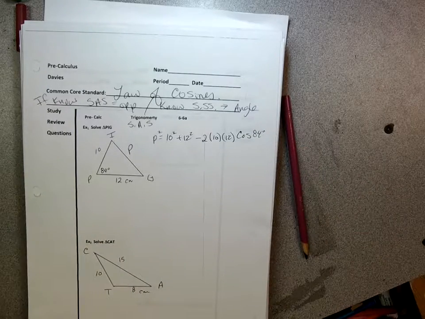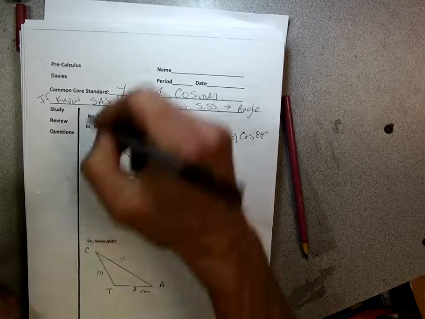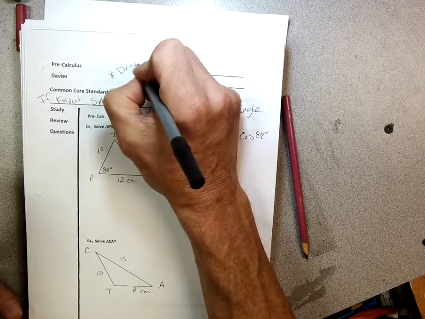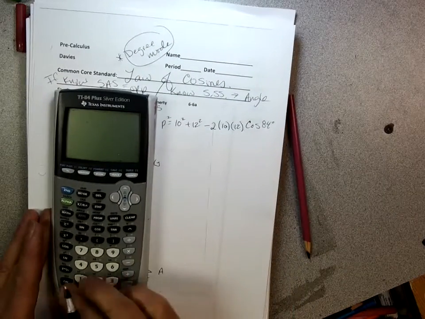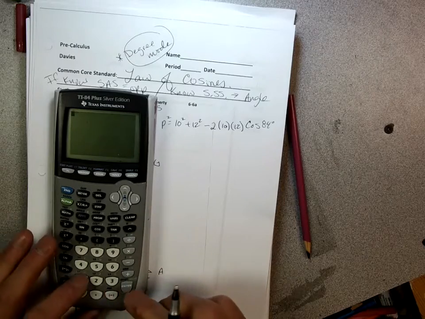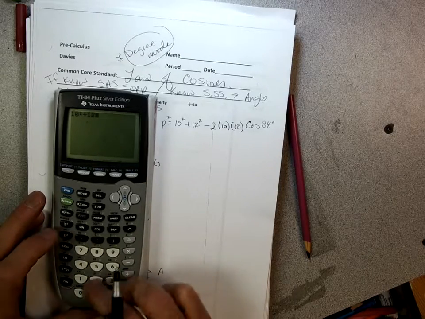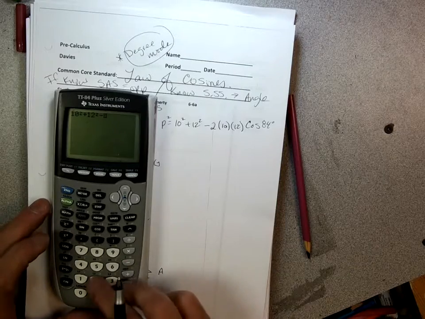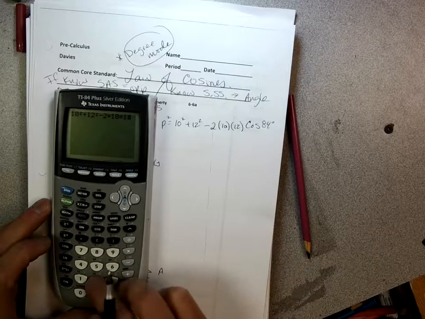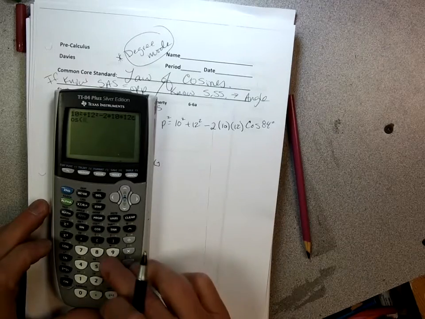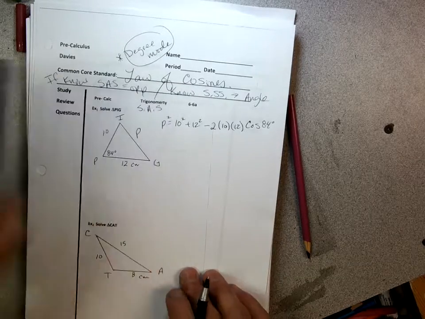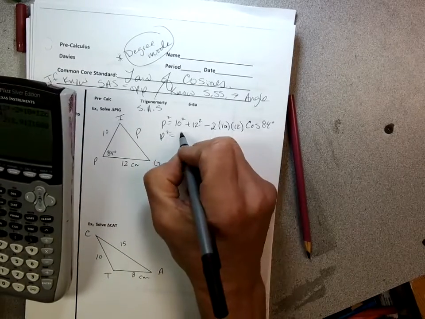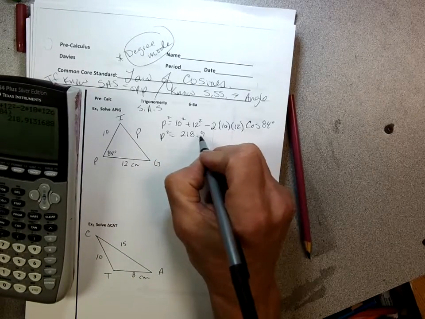And I'm just going to use my calculator to figure that out. Remember, degree mode, it's got to be degree mode, otherwise you're going to get a bad answer. So we're just going to type it in: 10 squared plus 12 squared minus 2 times 10 times 12 times the cosine of 84, okay? And I get an answer, 218.913 and so on. But that's not p, that is p squared, right? So p squared is equal to 218.913.